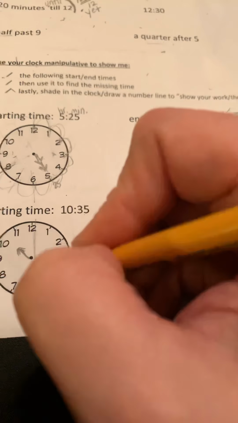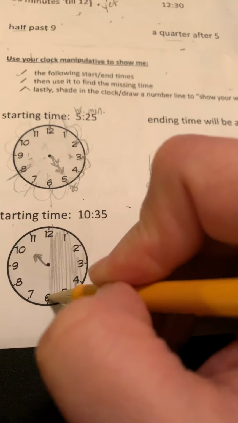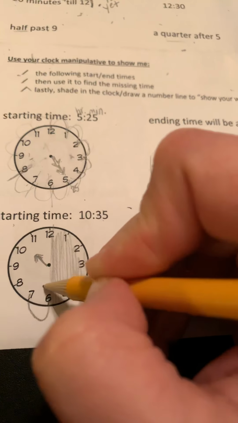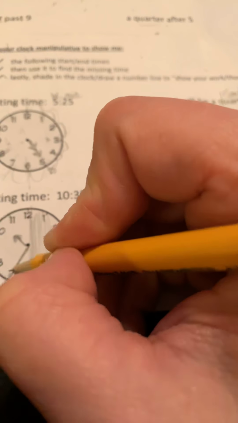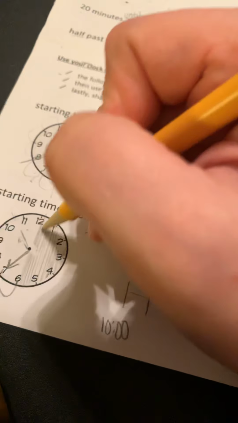35. Well, here's what I know. At this point, I'm going to start saying this with my kids. I know half a clock is how much? 30. So this is 35 then. So my minute hand's on 35. And you know what? If you're past half, then this hour hand is not sitting on the 10. The hour hand is now halfway between the hours because you're past half. In fact, it's starting to tilt toward 11 more.